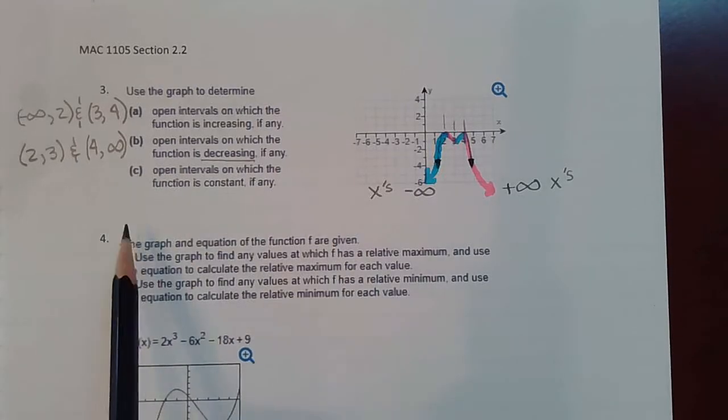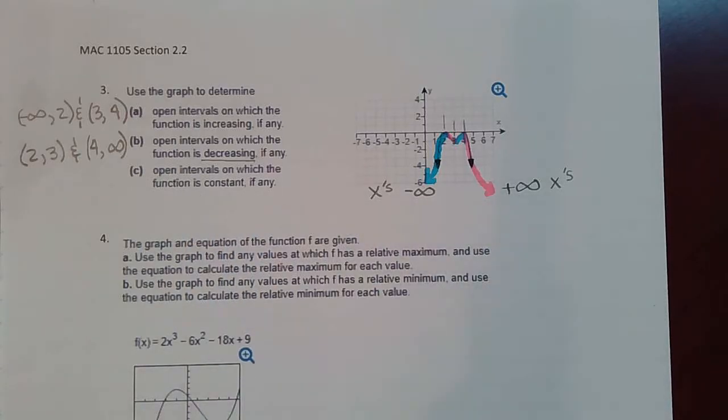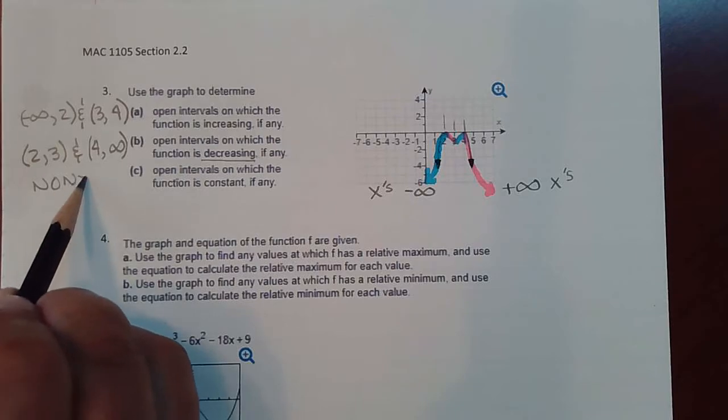Open intervals on which the function is constant, there aren't any because there's no flat areas on this graph. So there's none of those.